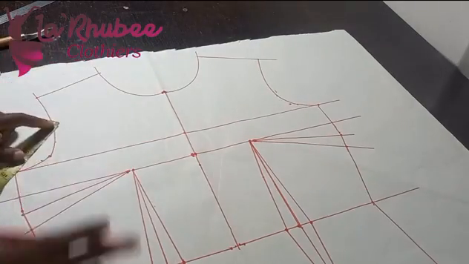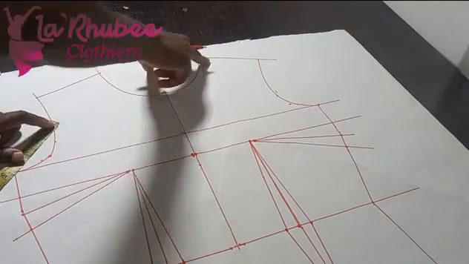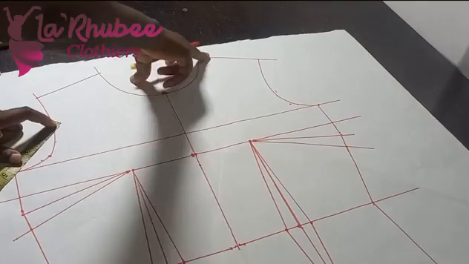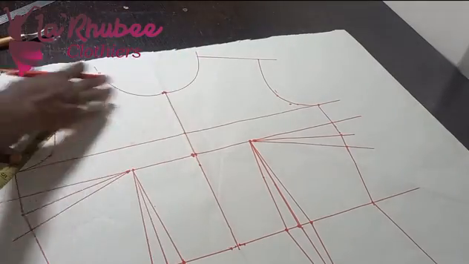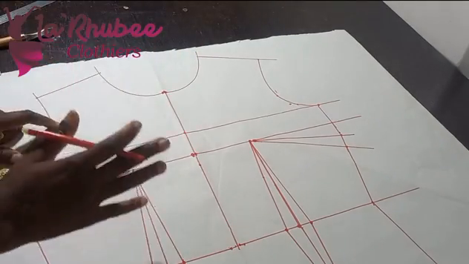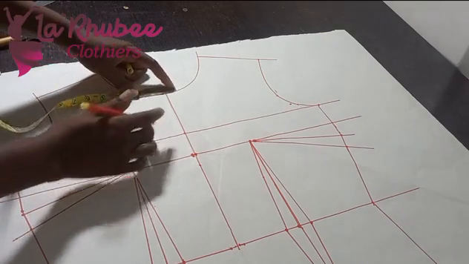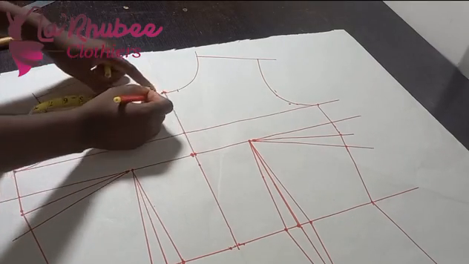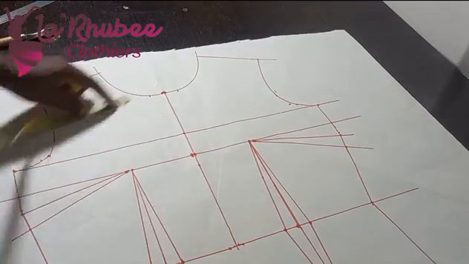Before I continue, you should come down on your neckline if you want a lower or wider neckline. Mine is a high neck and everything is just the same as the original bodice. So I didn't alter the neckline. Okay, so I'll come in here 1 inch and then I'll come in here 1 inch.